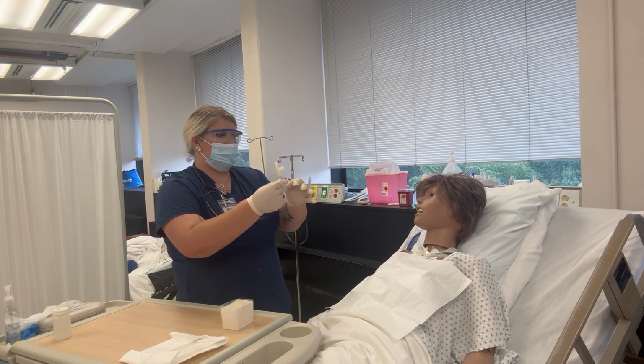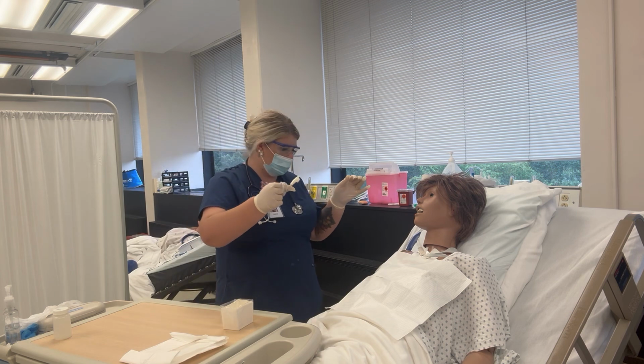With our non-dominant hand, we are going to insert the end into the suctioning.